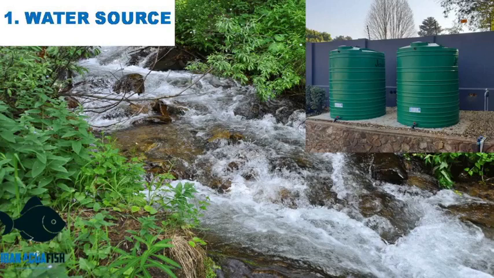Secondly, you have to consider the pond filling. Now you have identified the source where you intend to get your water from. The second thing that you have to consider is, how am I going to move the water from my water source to my fish pond so that I am able to fill up my fish pond? Am I going to use gravity to move that water, or will I need to pump that water from the water source to my aquaculture facility?